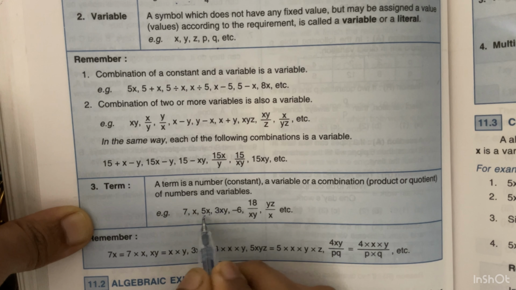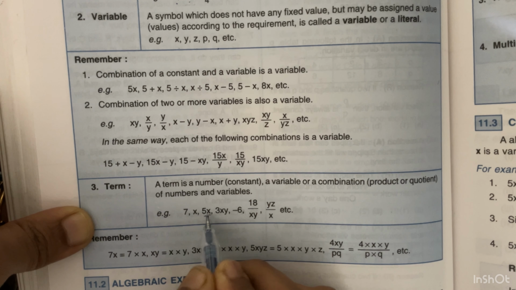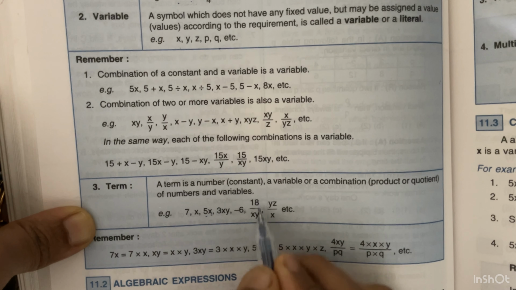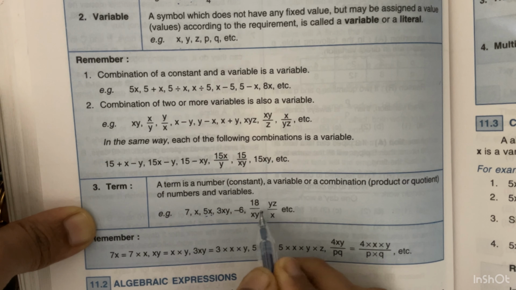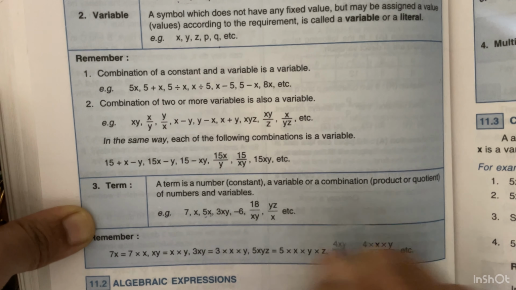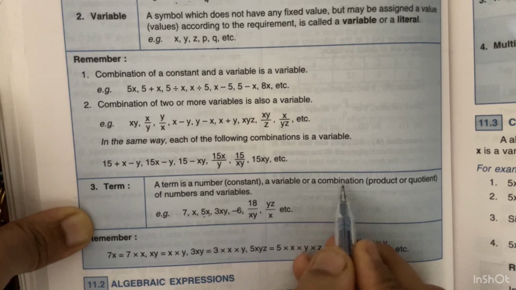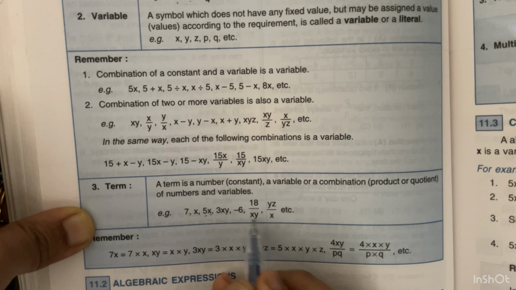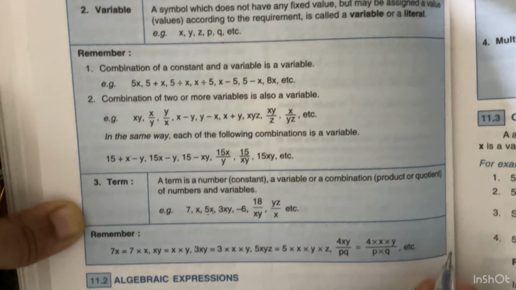See, 5 and x: it has a multiplication relation between 5 and x. This is also a term now. And here it is 18 by xy, in the form of division. After division you will get the quotient. So a variable or a combination of these, we also say this is a term here.